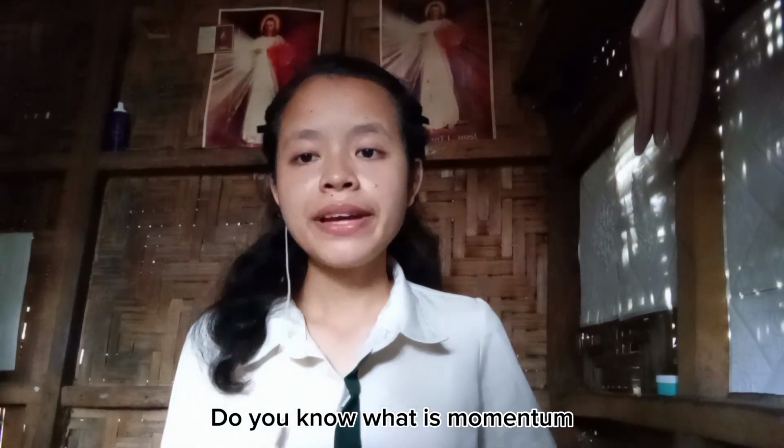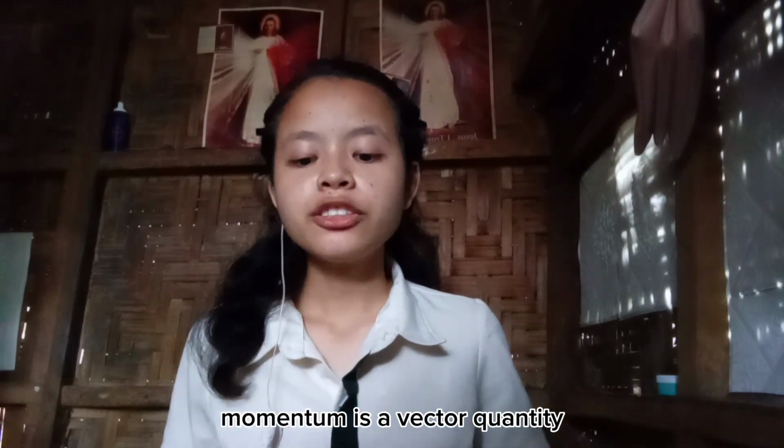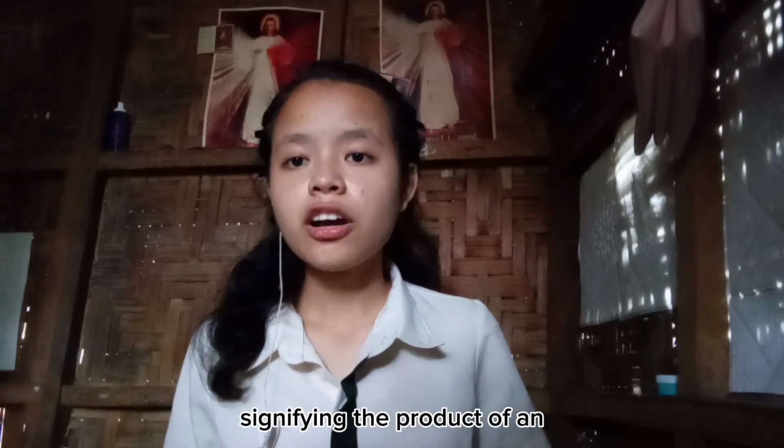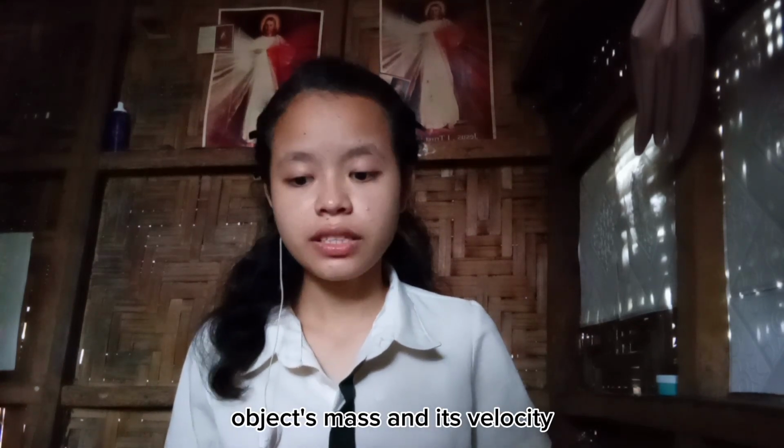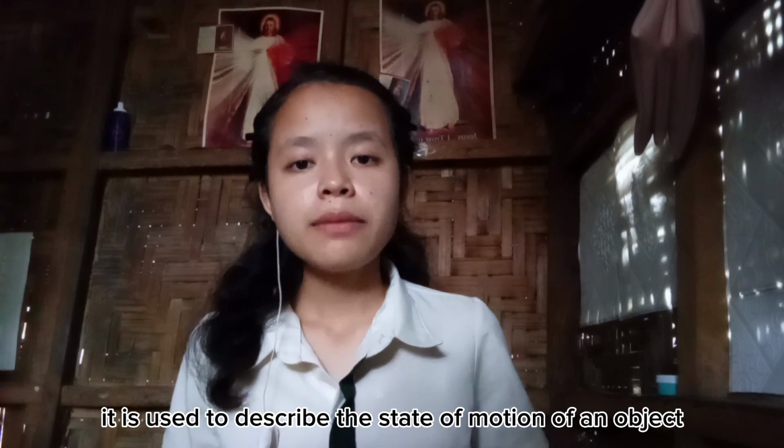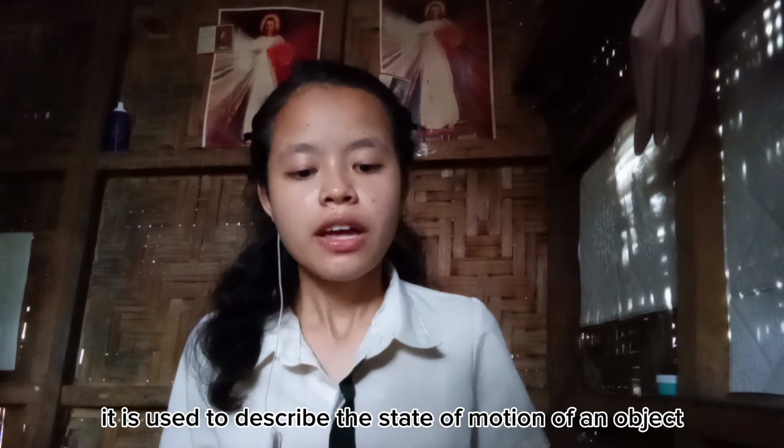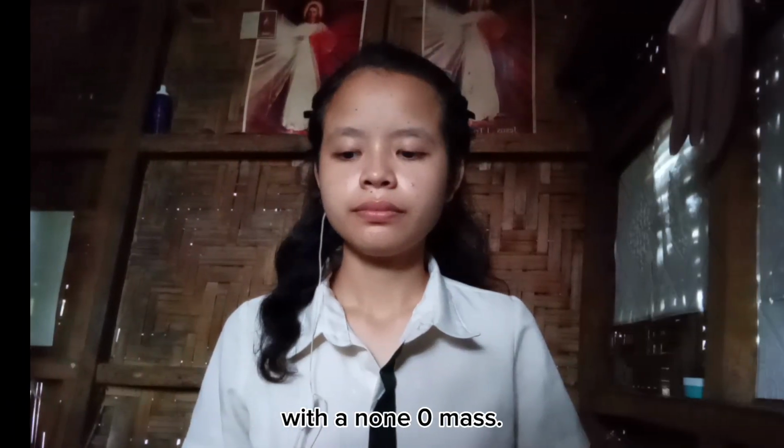Do you know what is momentum? Momentum is a vector quantity signifying the product of an object's mass and its velocity. It is used to describe the state of motion of an object with a non-zero mass.